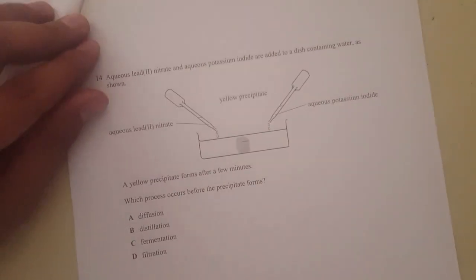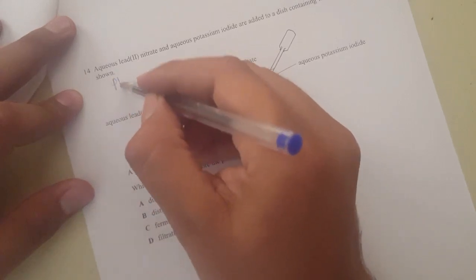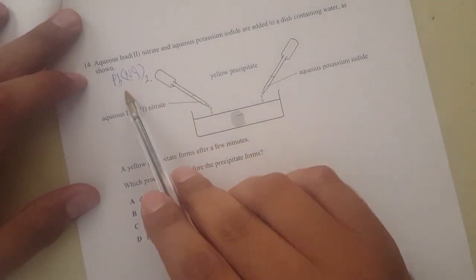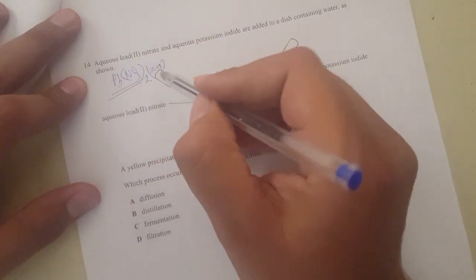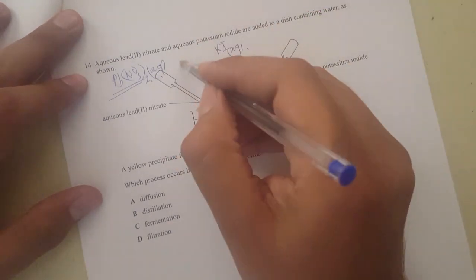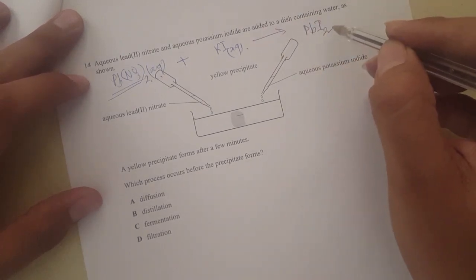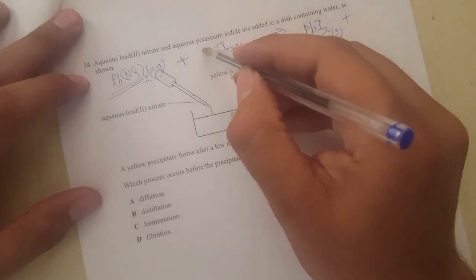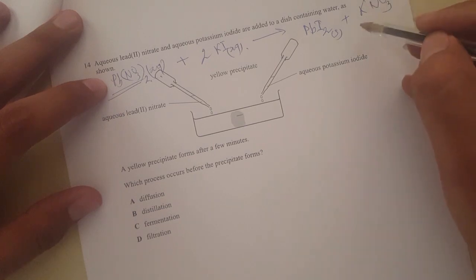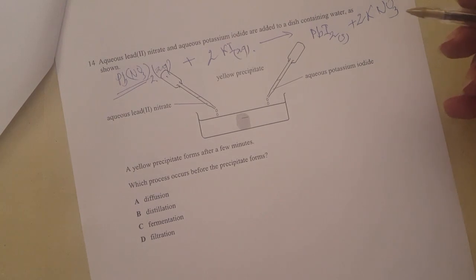Then the last question, question 14. Okay, aqueous lead nitrate. Lead nitrate is Pb2+ NO3-. Okay, so lead nitrate is this compound here, aqueous, and aqueous potassium iodide, KI, also aqueous. So these two will react together to give PbI2, which is a solid, plus here I need to put a 2, then KNO3. Okay, plus NO3-, so here I need to put 2. Okay, good. So this is the reaction here.